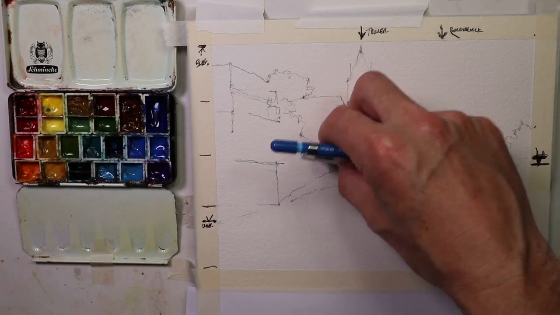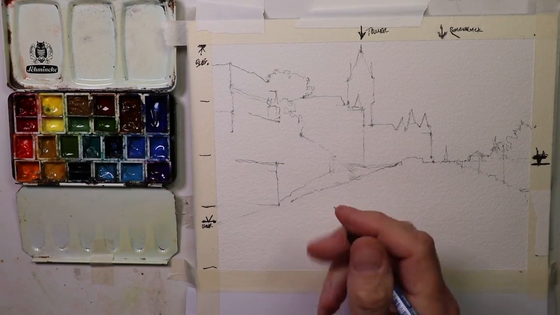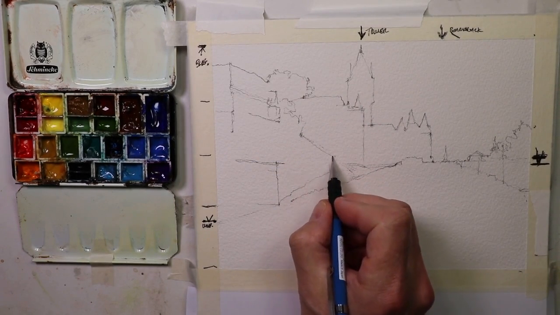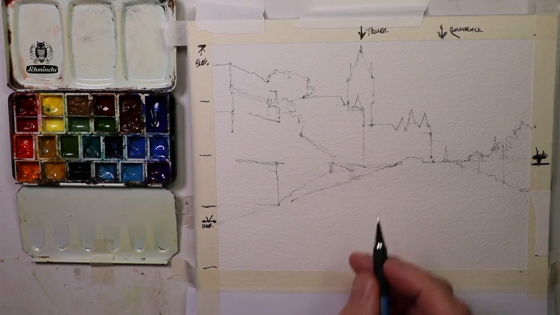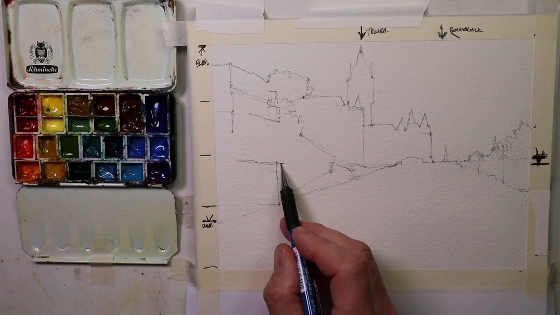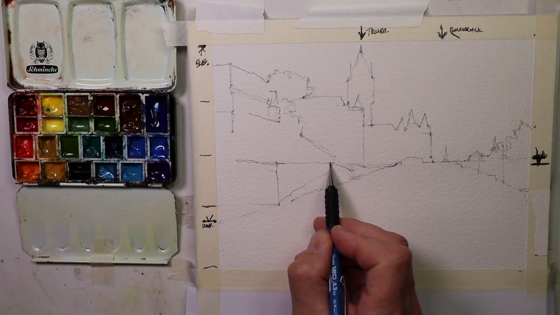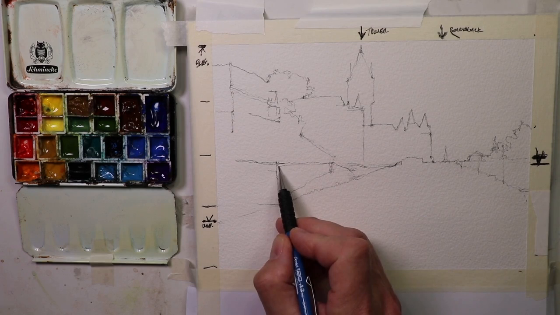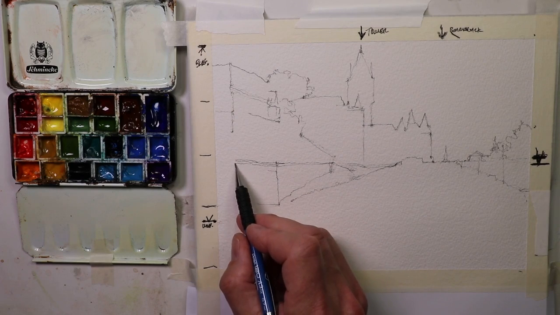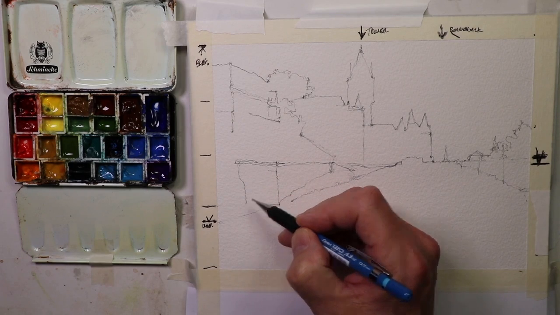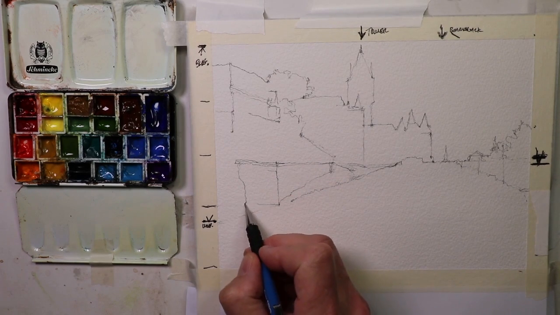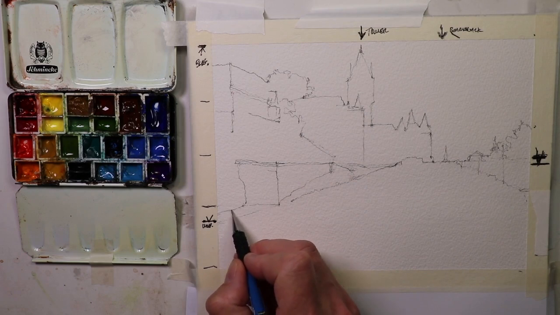I think this might be, and we have another wall over here.